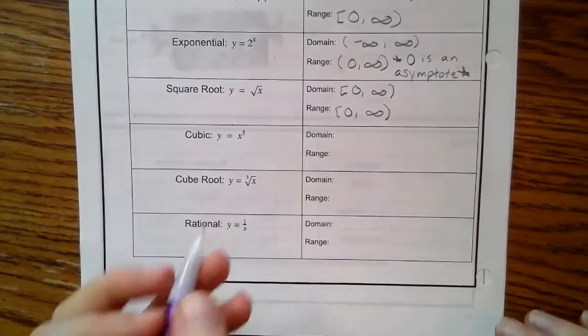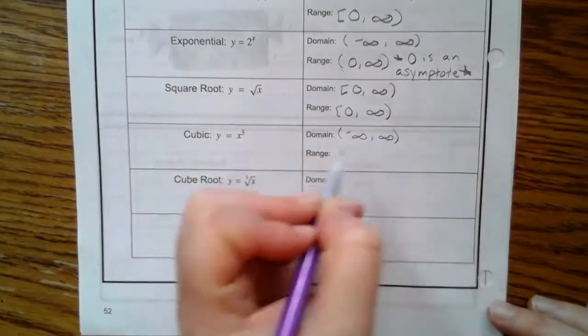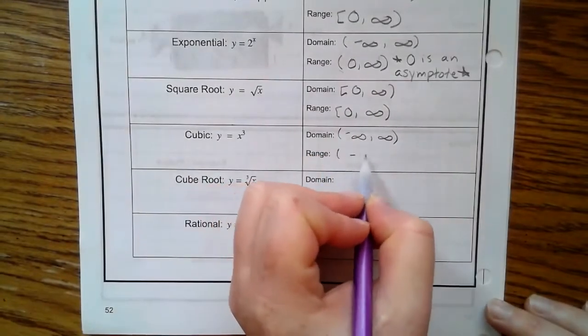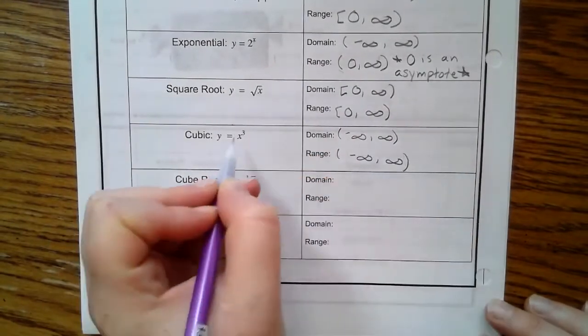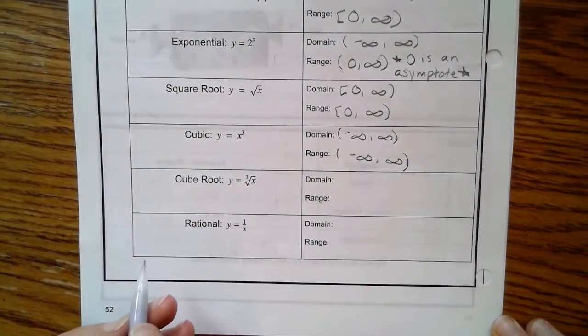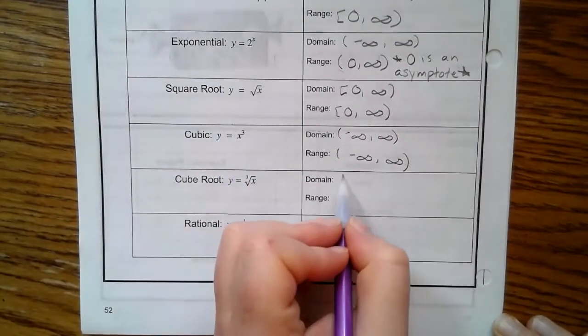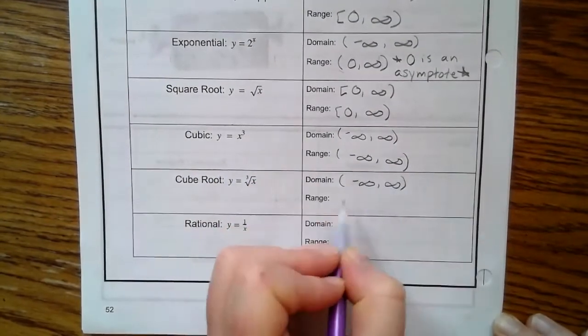The cubic, I can throw whatever I want in there. I can cube anything. And the range will follow. You can get negatives out, you can get positives out, just depends on what you plug in. This will also apply here. So same rules for the same reasons.